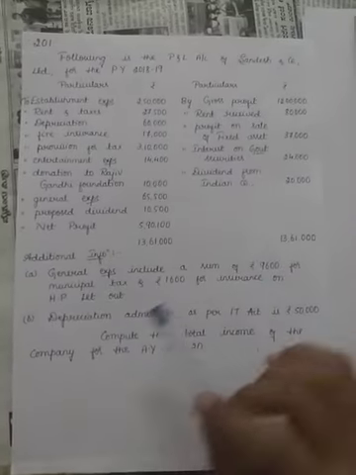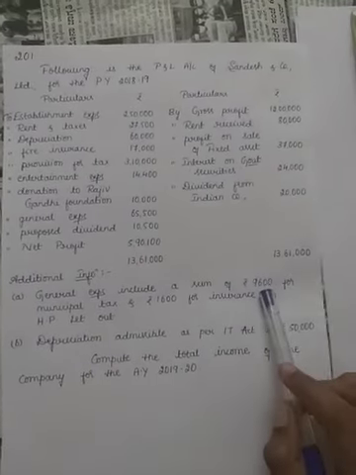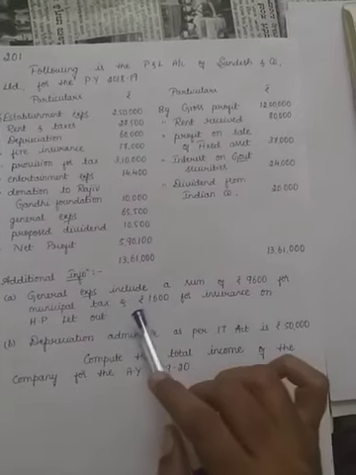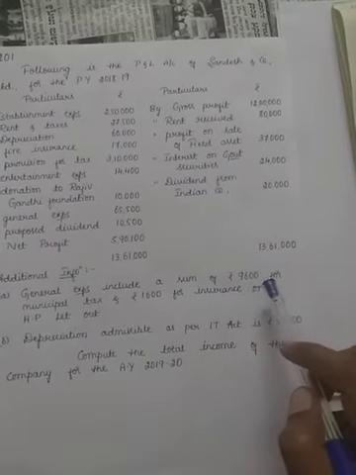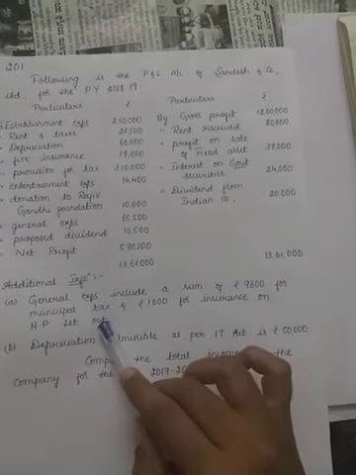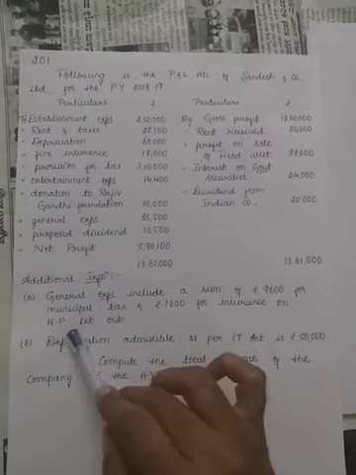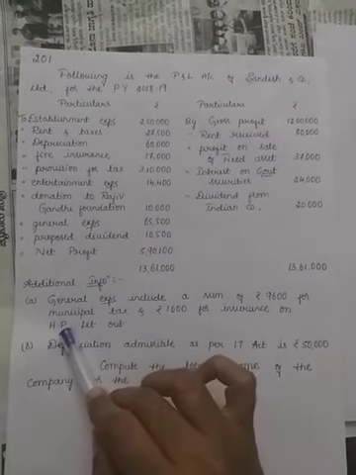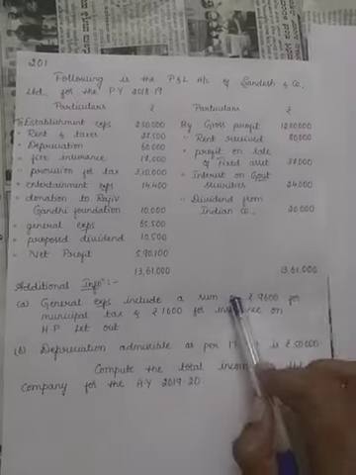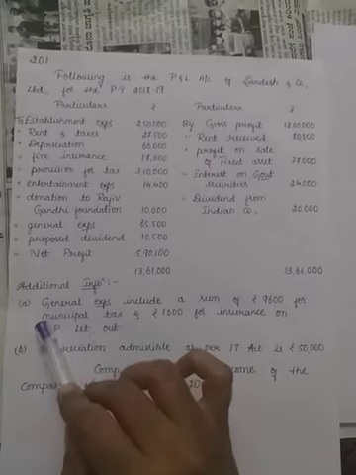Next, additional information. General expenses include a sum of 9,600 for municipal tax and 1,600 for insurance on HP let out. So it is clearly stated that these general expenses are spent for municipal tax and insurance payment made on house property let out.